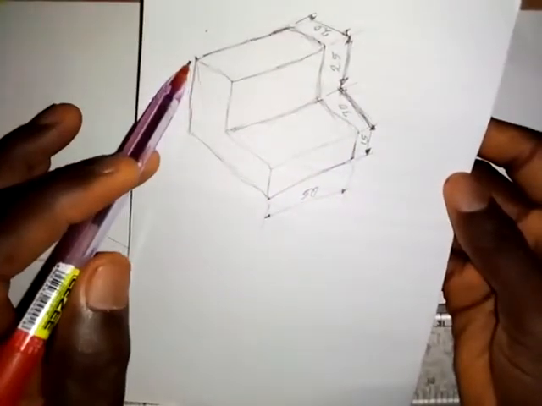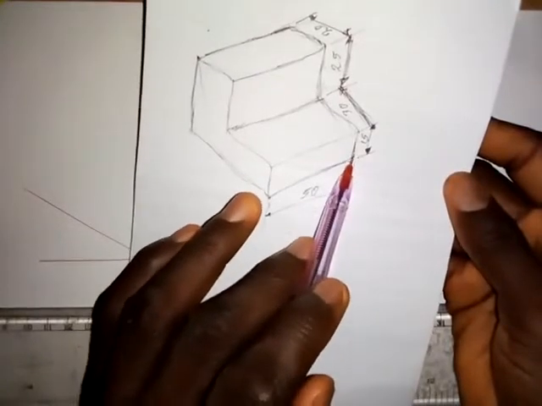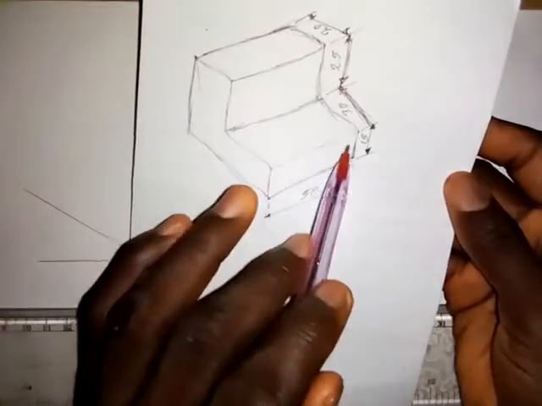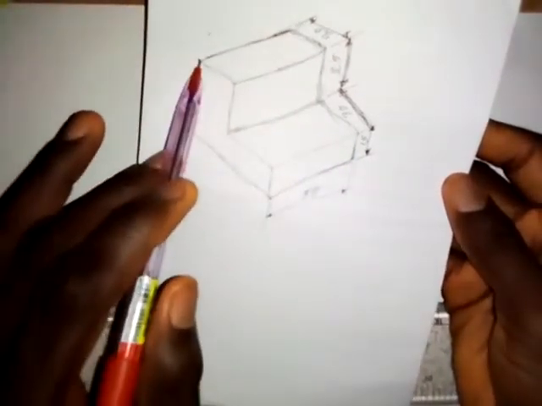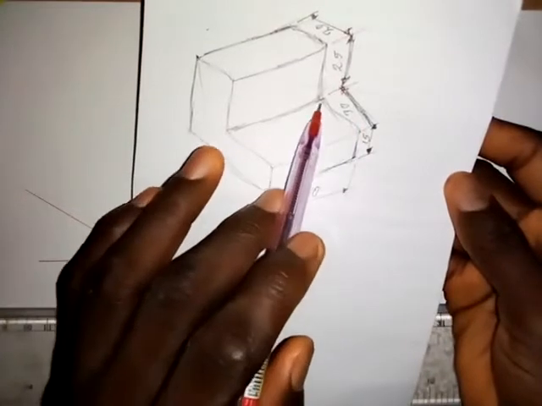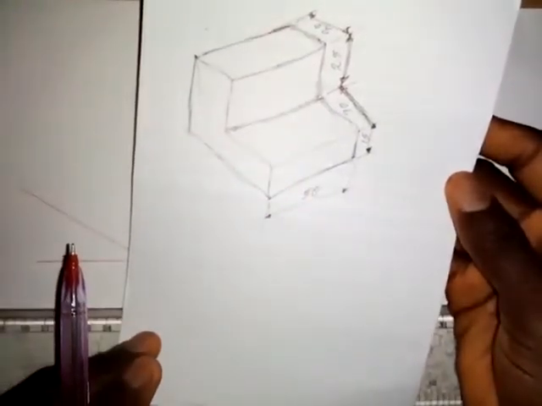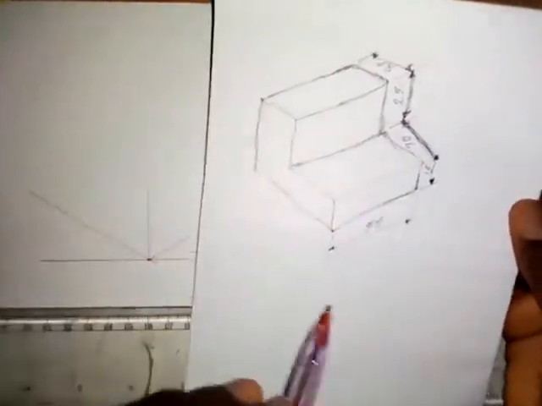Even if this is not dimensioned, you can know the total height by adding this 15 millimeters plus 25 millimeters, because 15 plus 25 is equal to the distance from here to here. So 15 plus 25 will give us 40. That is 40 millimeters. So the height is 40 millimeters.